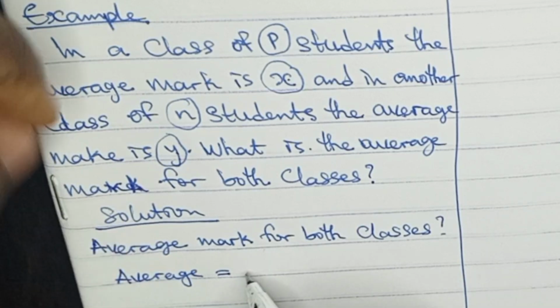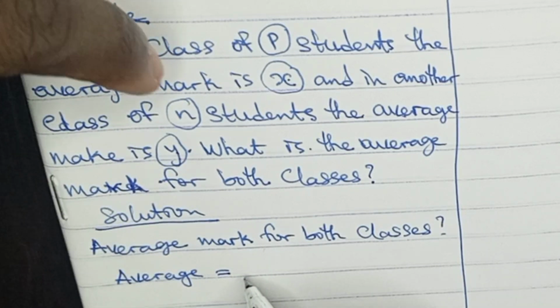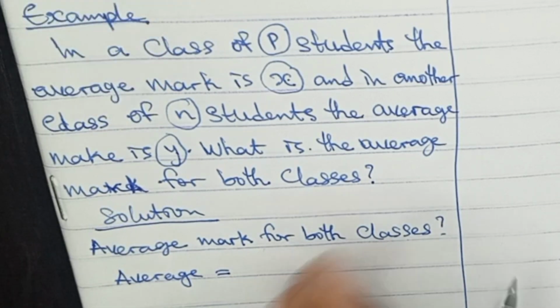So if you say sum of values, what is the sum of the values here? It is the total mark scored.